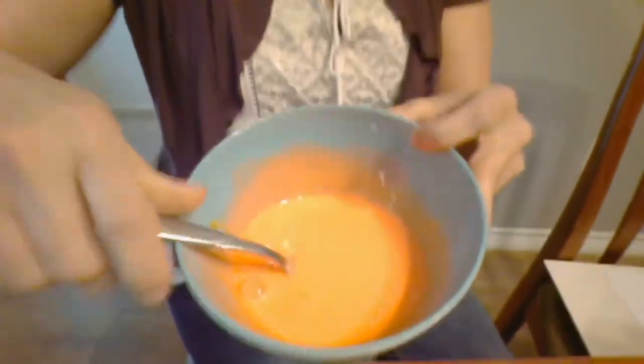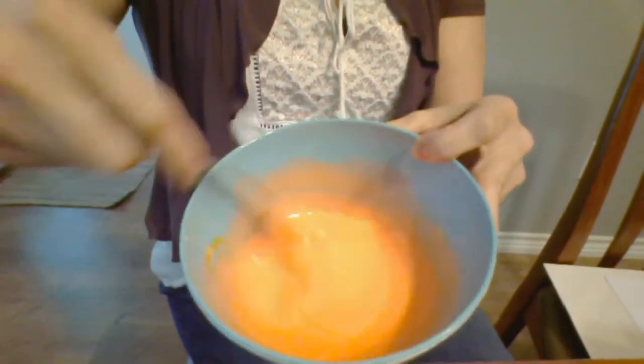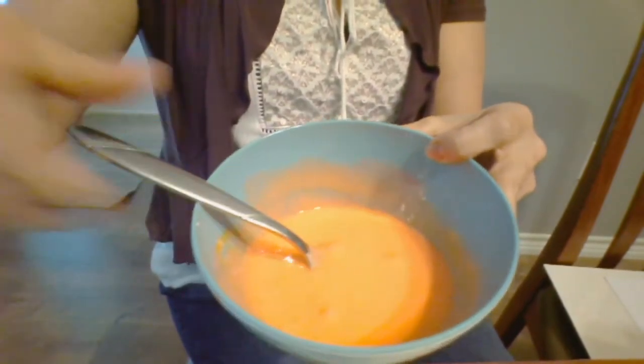It's not quite the color I wanted. It's a little darker. Let's see if I can show you. That looks like egg yolk on the picture. It doesn't really look like that color. It really looks a lot pinker than that. All right, now I'm going to take my liquid starch and pour it in.